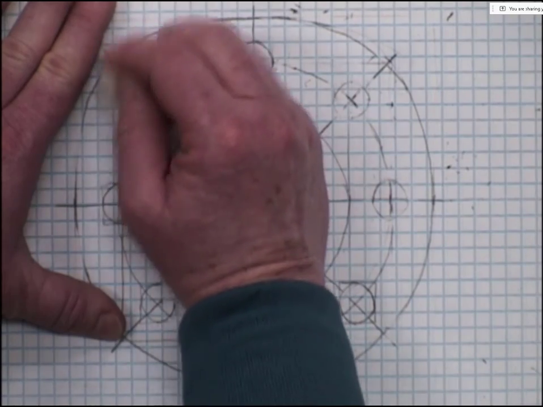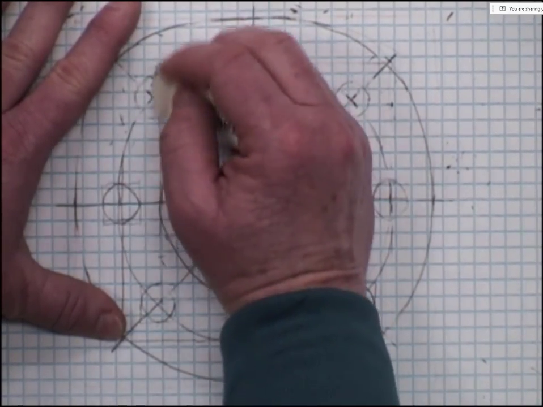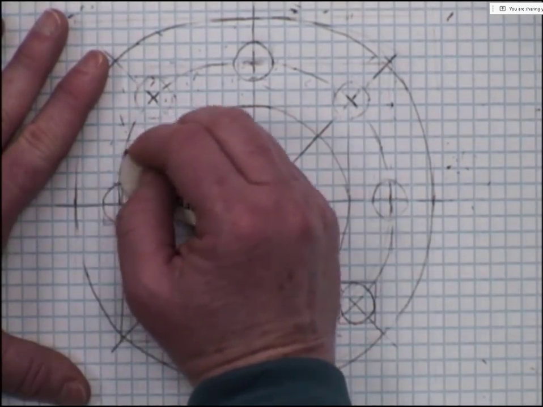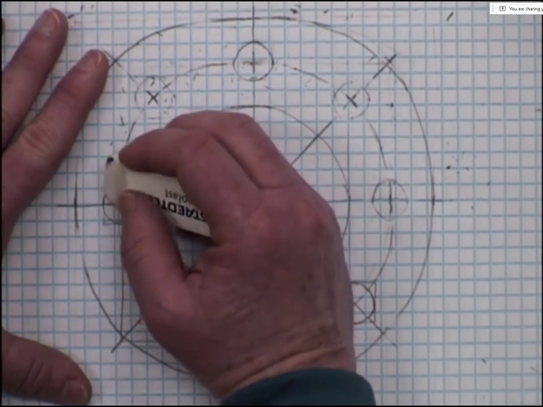If you're like me and you have to erase several pieces of your object lines, you just need to make sure that you're making those back properly, all the same thickness.